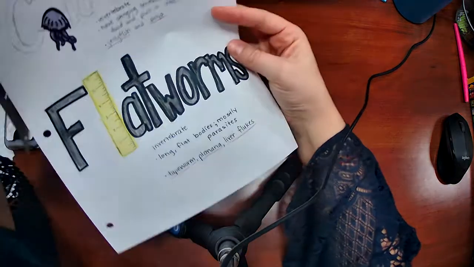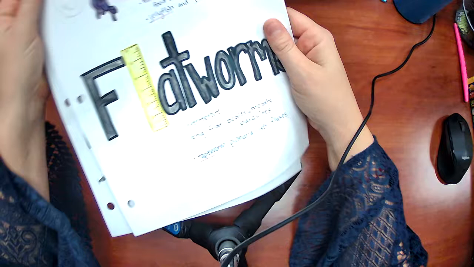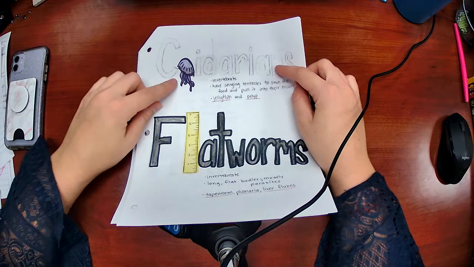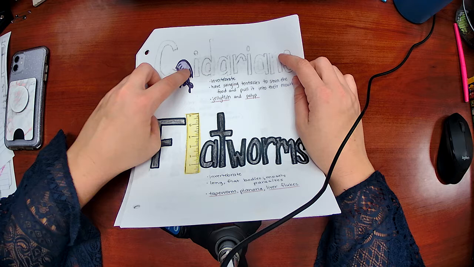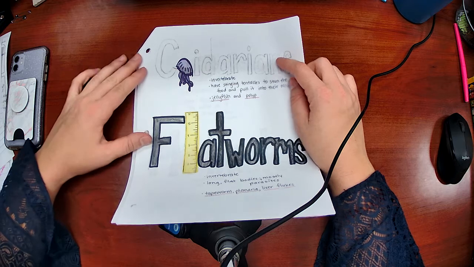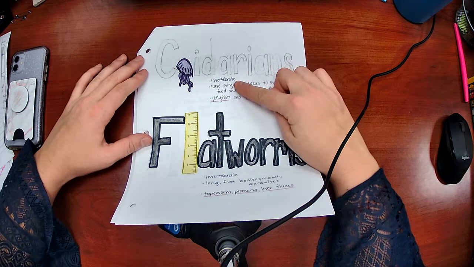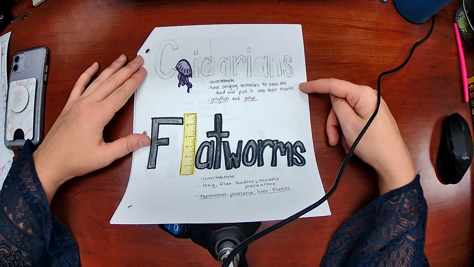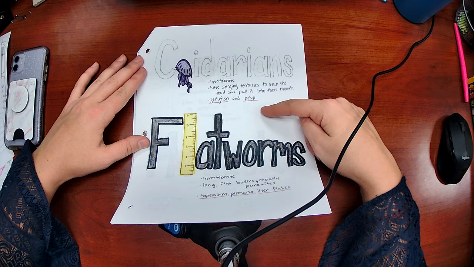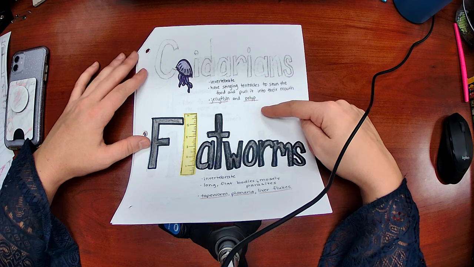Next, we have the cnidarians. I used a jellyfish, tried to squish it up and make it look like an N for the CN, the N for cnidarians. They are invertebrate. They have stinging tentacles to stun the food and then pull it up into their mouth. And our two main examples are jellyfish and polyp.